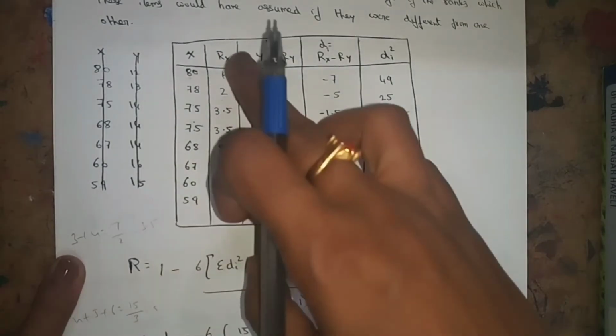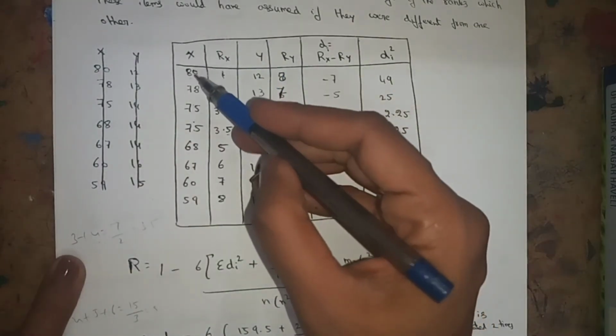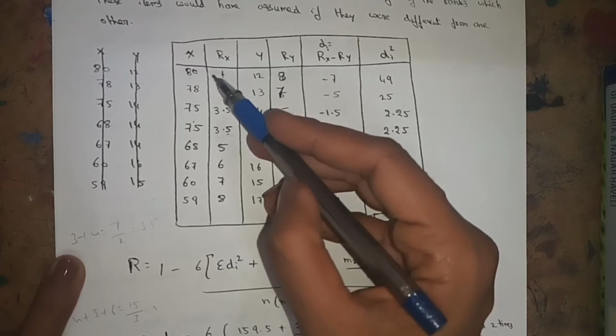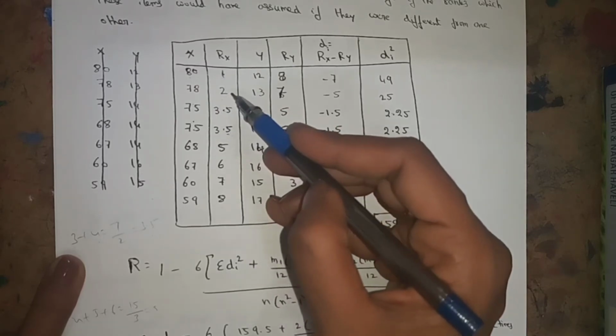X data is given, ranks we will give. The highest data is rank 1. The next highest is 78, rank 2. Now for the third value, the next highest is 75, which occurs 2 times.